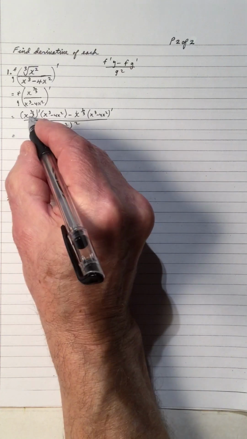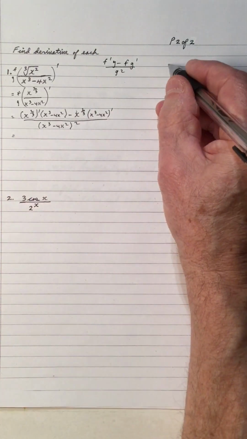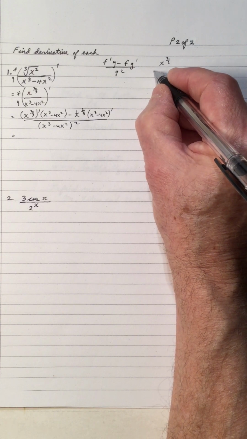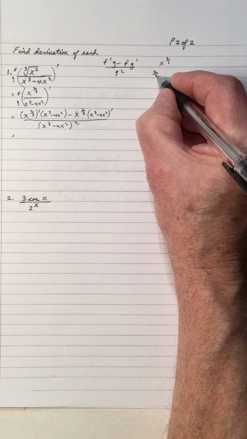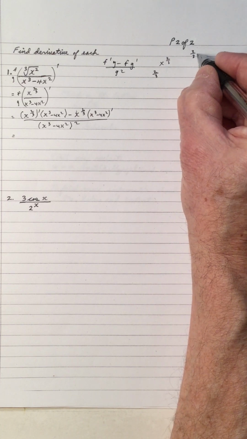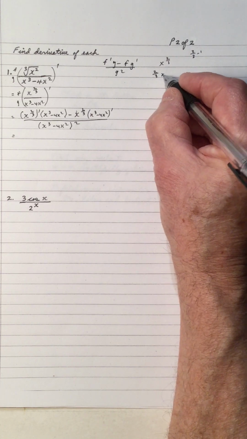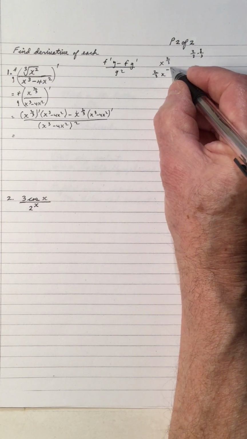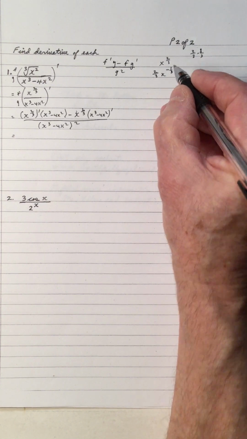And we do the derivative of x to the 2/3, so x to the 2/3 becomes 2/3 times 1, which is 2/3, and we decrease the exponent by 1, so 2/3 minus 1, where 1 is 3 over 3, that's negative 1/3.